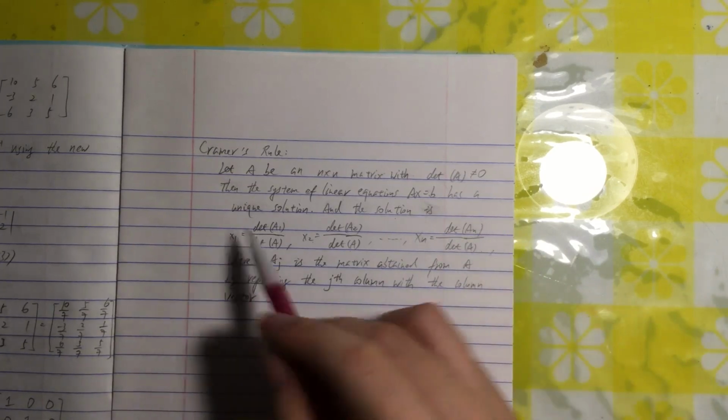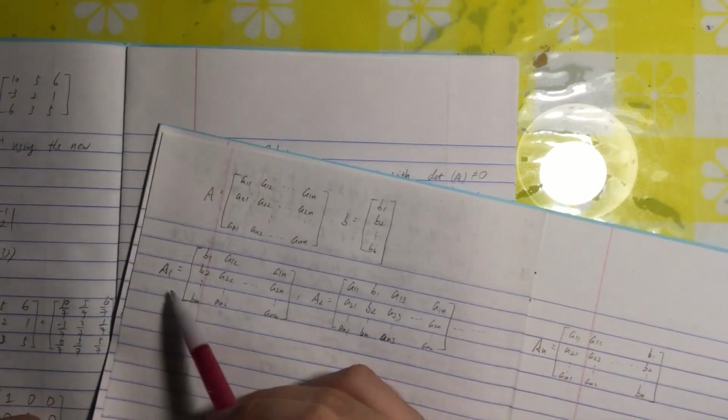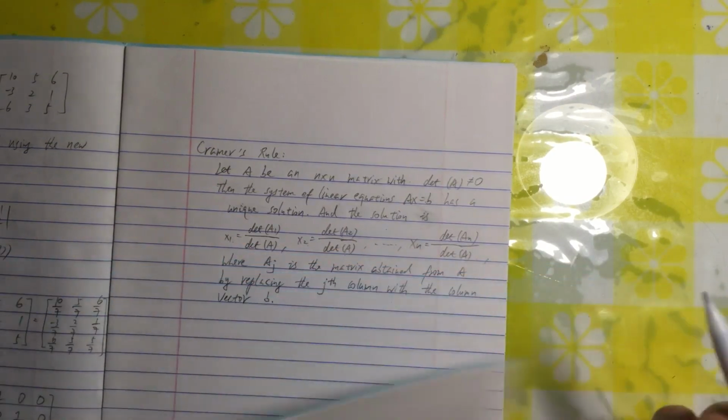So for S1, we take determinant of A1 over determinant of A, that's S1. Take determinant of A2 over determinant of A, that's S2. And for Sn, take determinant of An divided by determinant of A, that's Sn. So that's how we solve equations using Cramer's rule. That's another way to solve a system of equations.